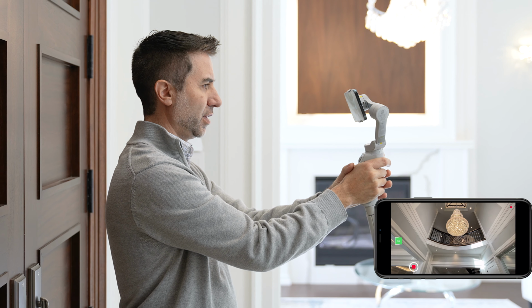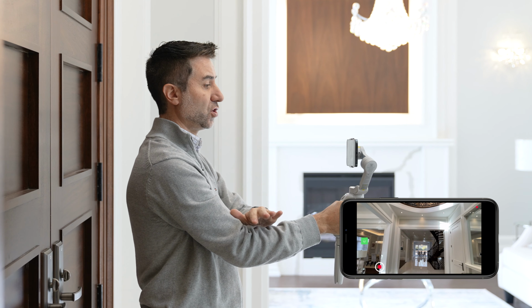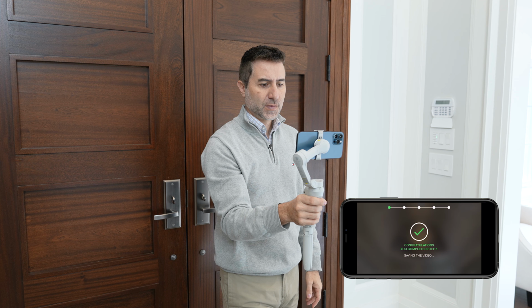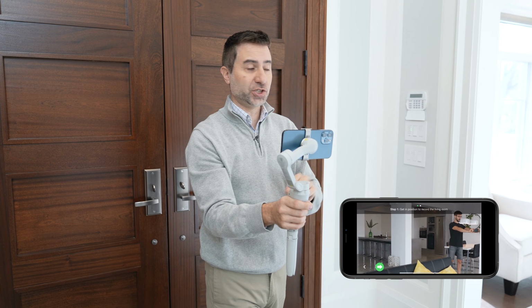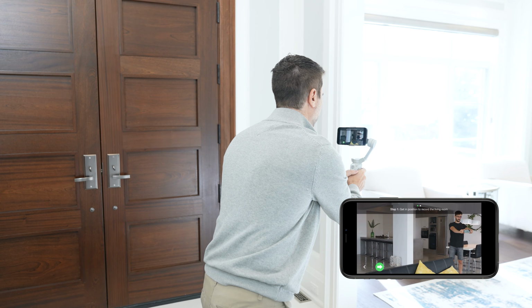Now, I'll have a countdown on the left-hand side. And it'll actually automatically stop recording, so you don't need to do that. All right, so now it's telling me to get into the next position, which would be the living room. So let's go ahead and follow along, and we have the living room here.